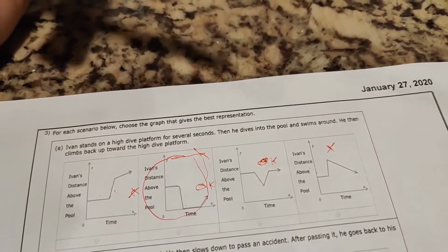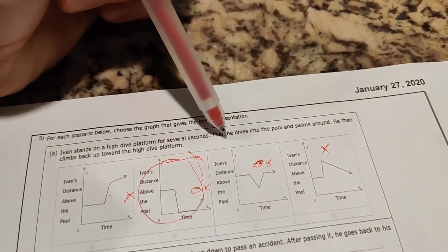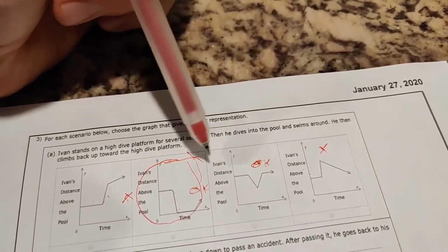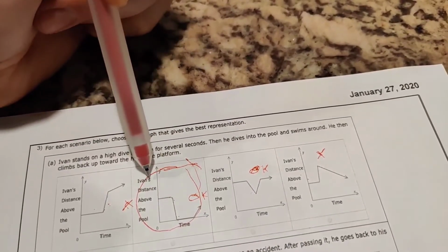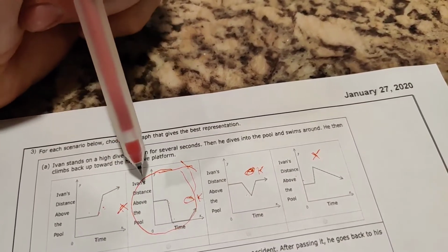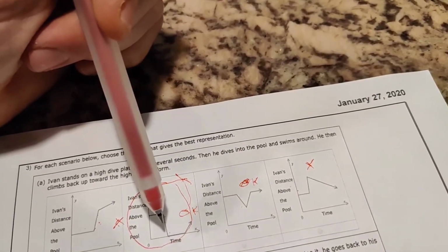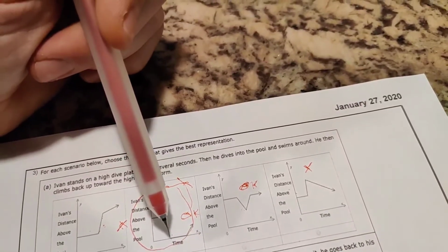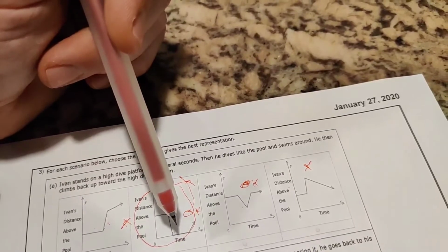All right. And then we need to think about what this sentence is really saying. He dives into the pool and swims around. Well, he's at the platform, right? And the vertical axis represents the distance above the pool. So if he's diving into the pool, his distance above the pool is going to be what? It's going to be 0 when he's actually in the pool. So this has to be our answer, okay?